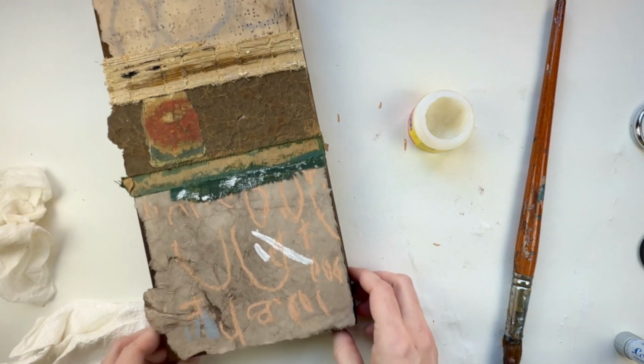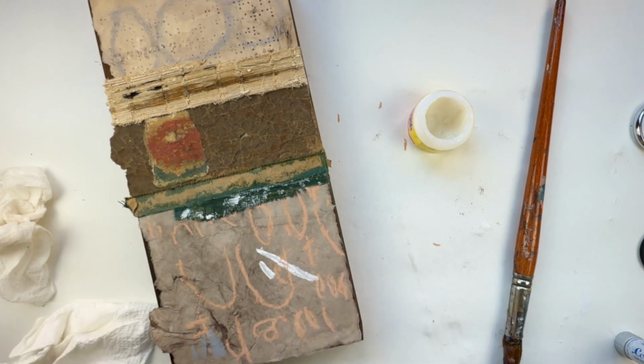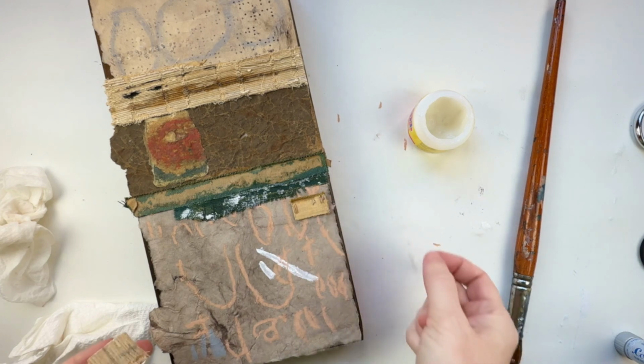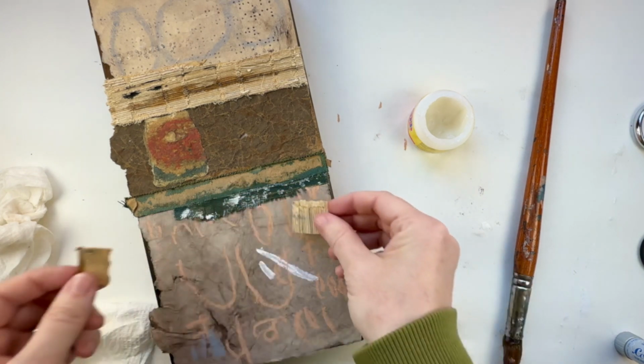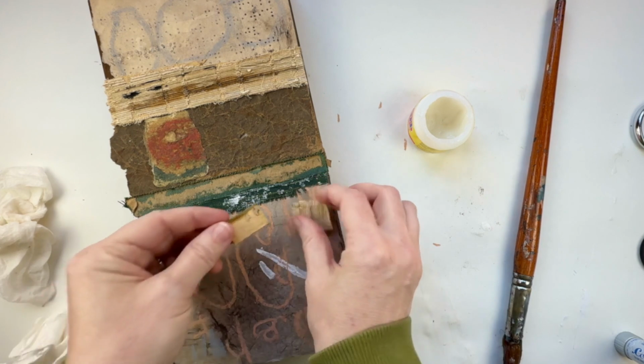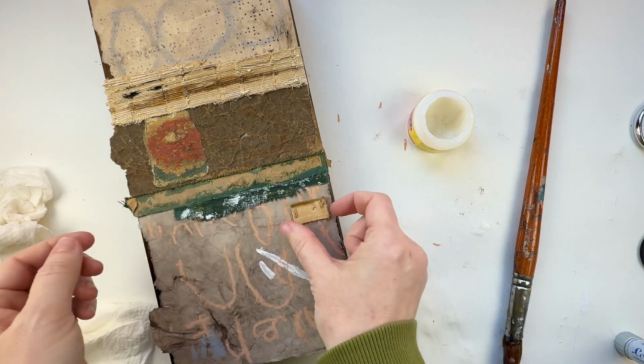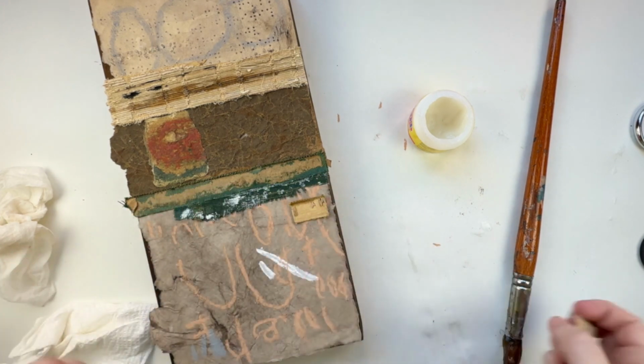Okay, so those are the main pieces that I wanted on there. And then I had a few small pieces that I wasn't sure about that I'm just going to go through and try out on here. And I like that.